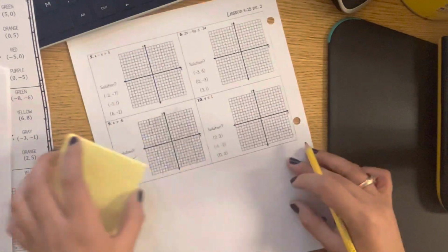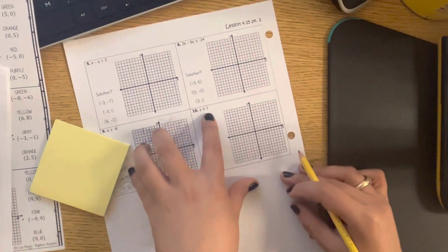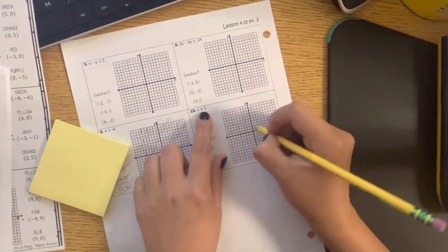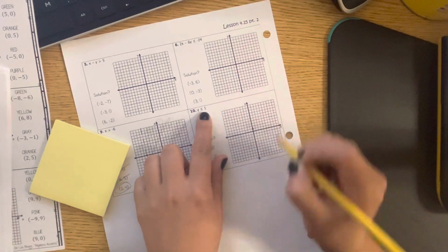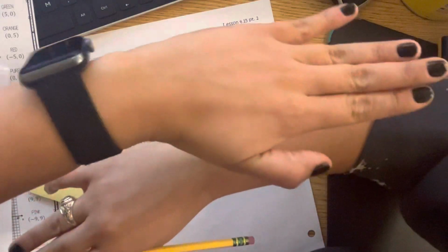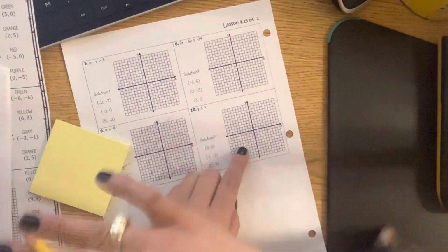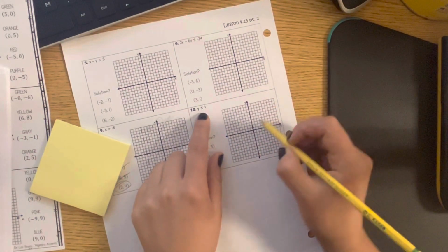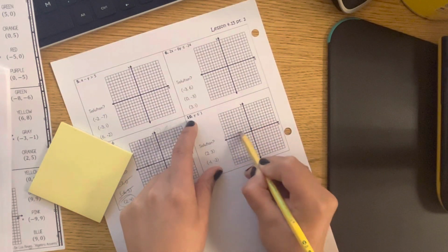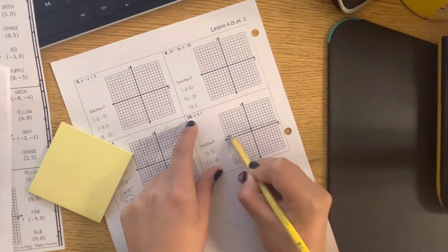Next one, number 10. When all you see is y is less than or equal to 1, no slope or anything like that, it's going to cross the y-axis at +1. So there's where my dot goes. What kind of line is it going to be? Horizontal. But because it's less than or equal to, we are going to make it a solid line all the way across.